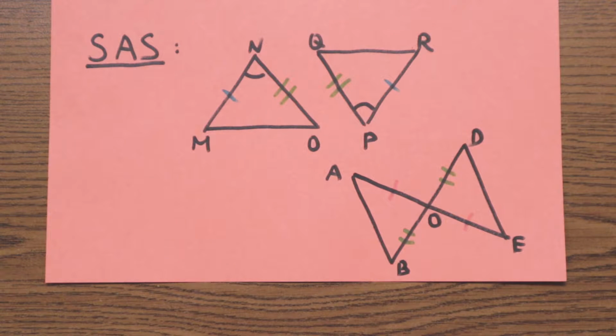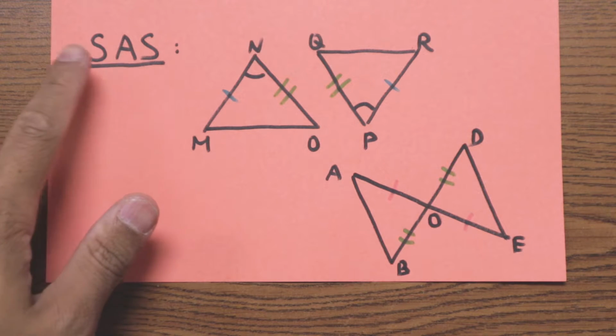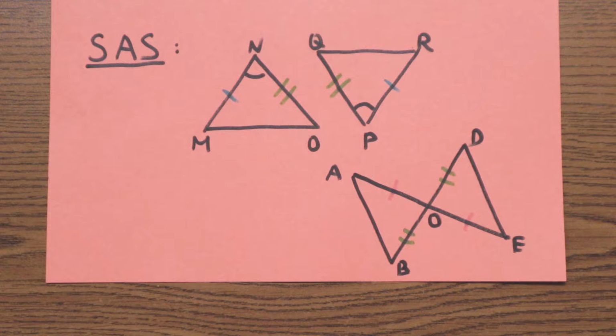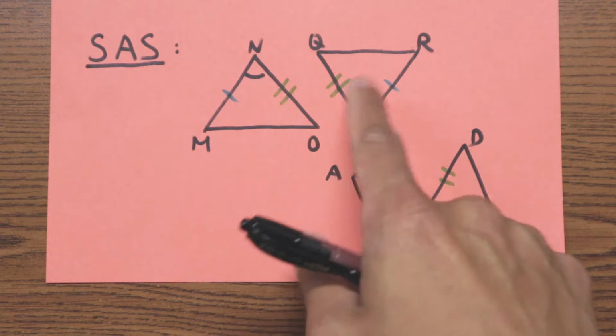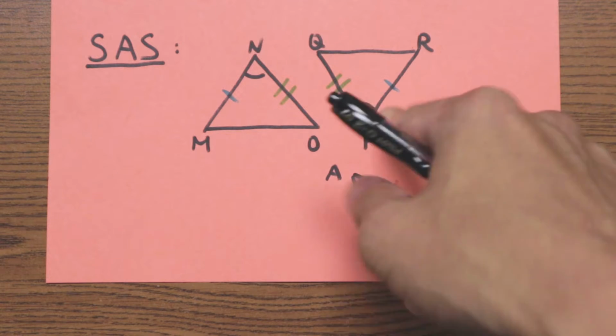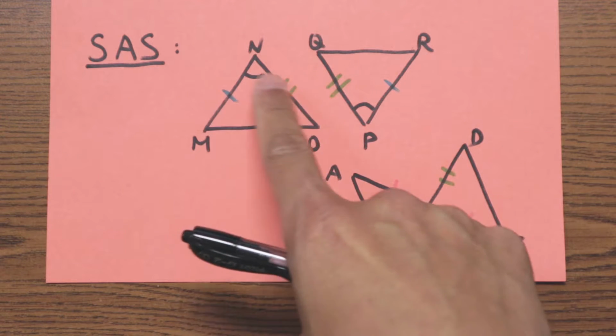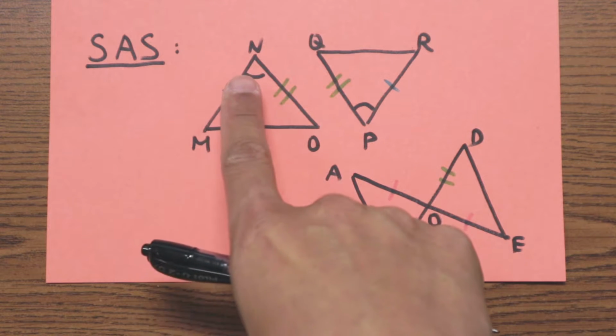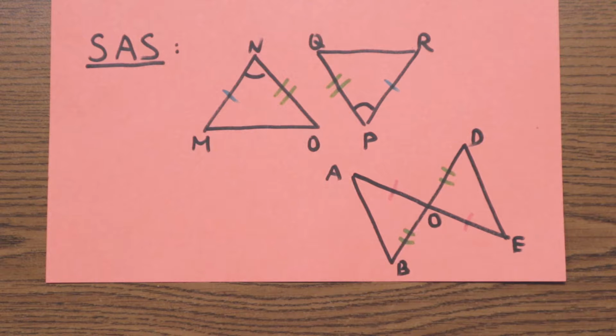The second congruence criterion that you have learned from the last lesson is called SAS, or side-angle-side. That means that if you have two pairs of sides congruent to each other, and then you have one angle in between the two sides, then these two triangles are same size, same shape, or congruent.